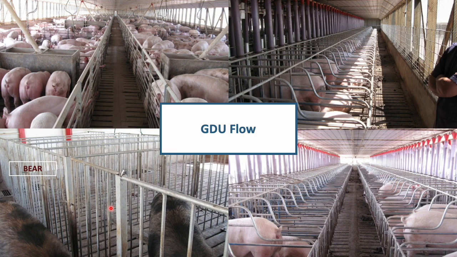If we look down here in the bottom left, this is called a BEAR system. This stands for boar exposure area. This allows for gilts to be brought to multiple boars in a safe manner. And then if we look at these 2 pictures on the right, these would be gilts that are placed into stalls where a boar would be run in front to help with stimulation and heat checking.